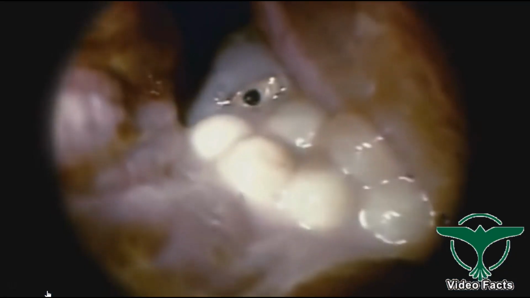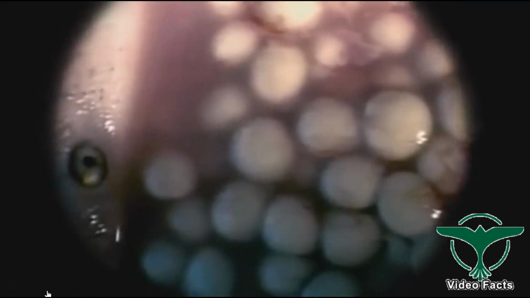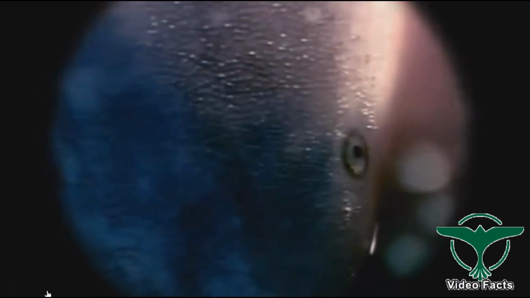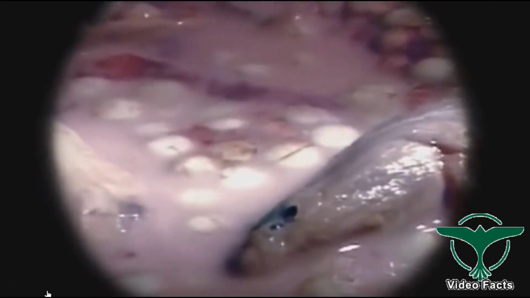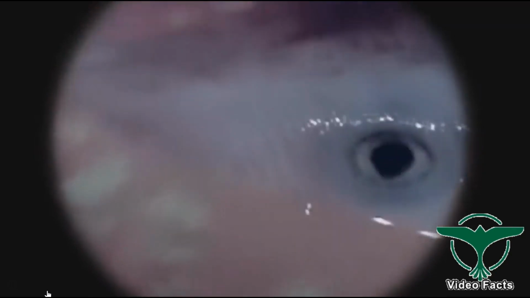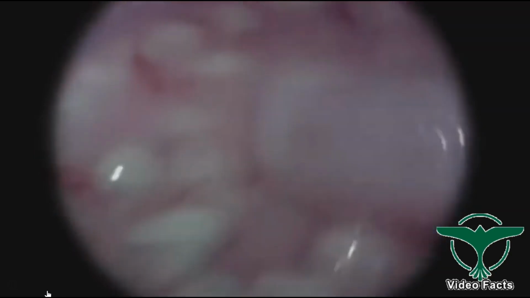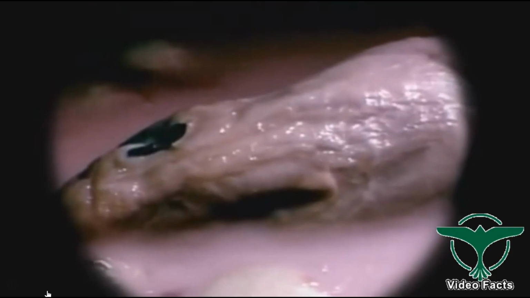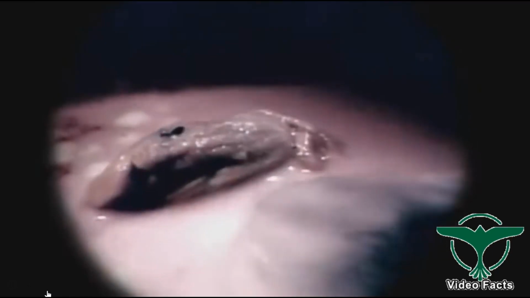This is footage from an actual sand tiger womb. The mother continues to produce unfertilized eggs for her maturing embryo to eat. It continues to grow in this eggy soup, swallowing up the yolks along with the bodies of its less fortunate siblings.